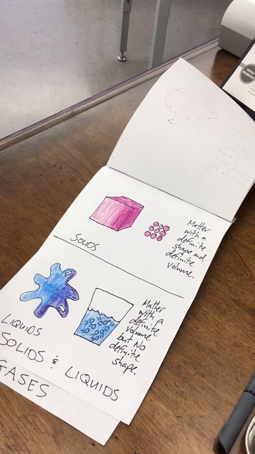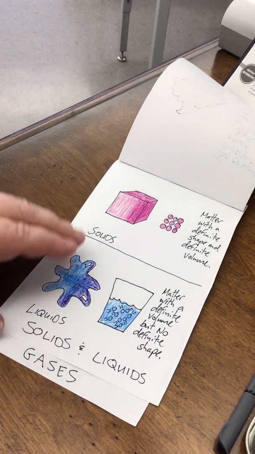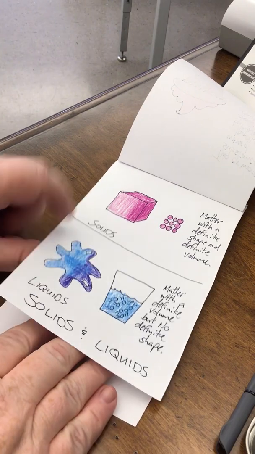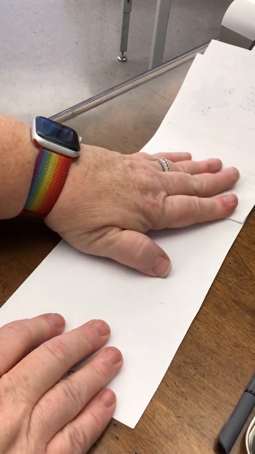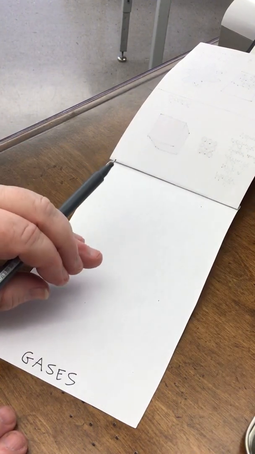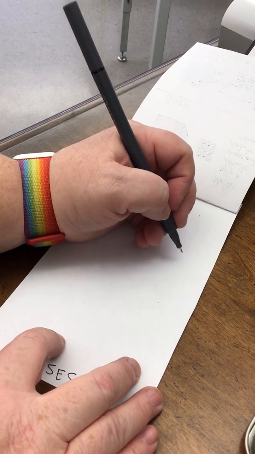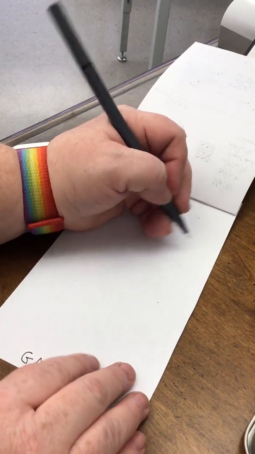All right, so once you have solids and liquids colored, the last topic we're going to cover in our book is gases. So gases are the liveliest state of matter, at least the liveliest state of matter found on Earth.